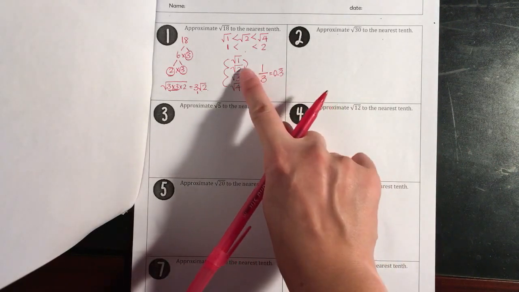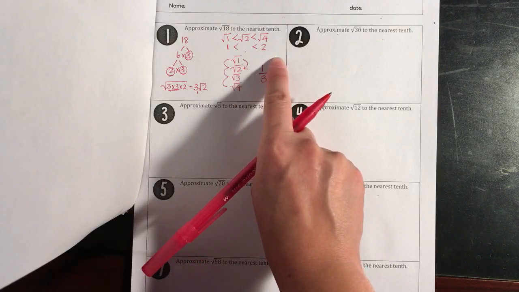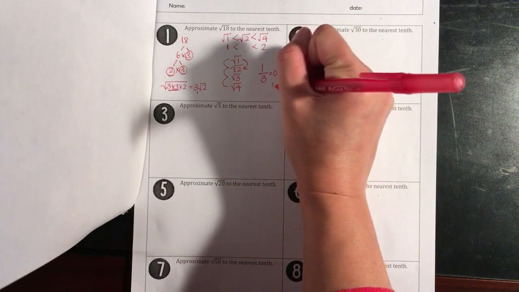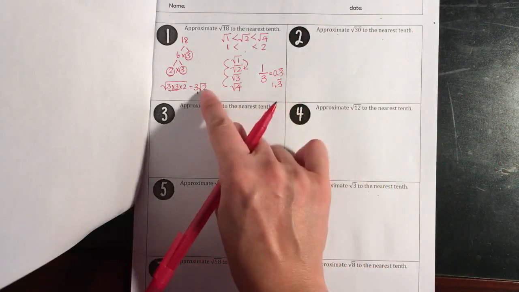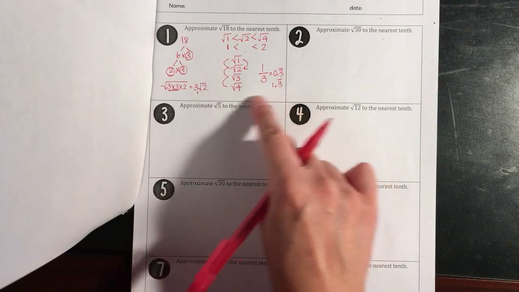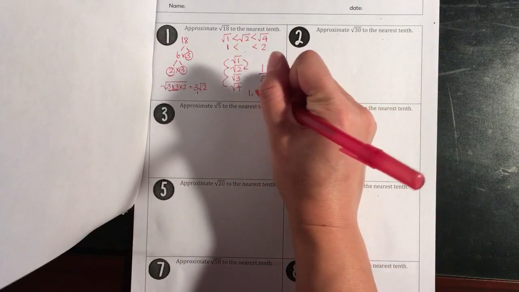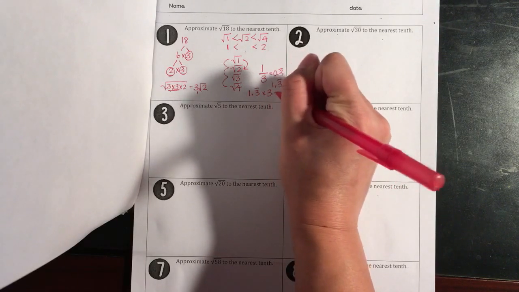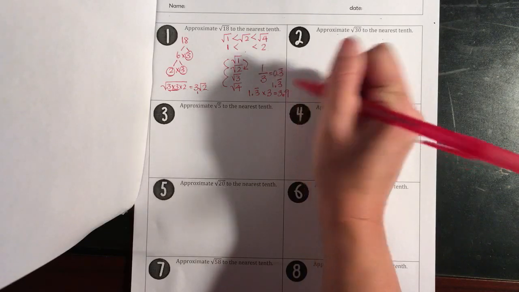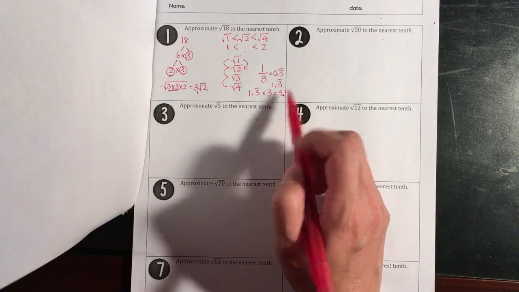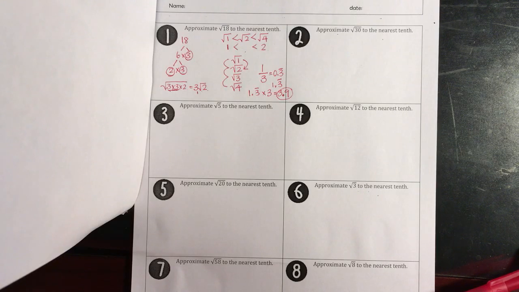We also said that radical 2 is between 1 and 2. So it's going to be 1 point repeating 3. This is equivalent to this. Now I take this and multiply by 3. So 1 point repeating 3 times 3 gives me approximately 3.9. And since they want me to round to the nearest tenth, I'm good right here. So I'm going to round it to 3.9. We'll try a few more together, and then I'll leave you with some to do on your own.